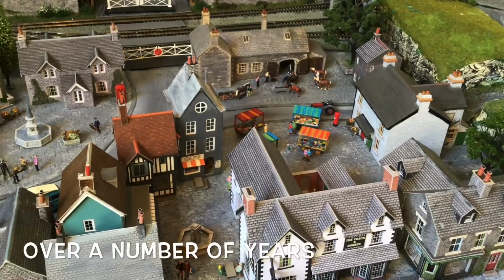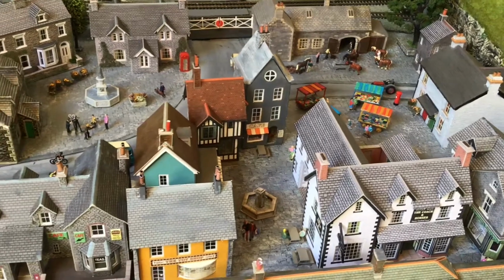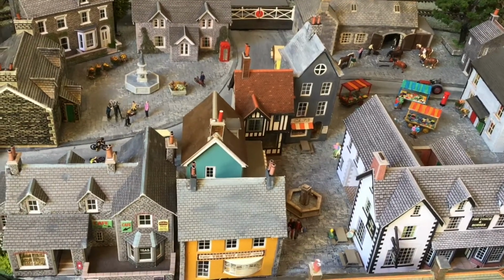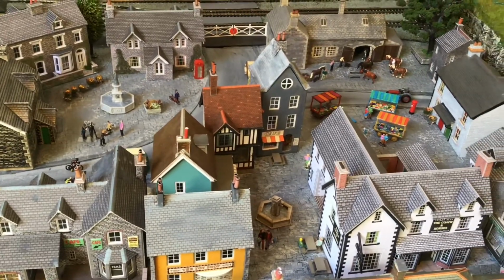I've created a market. There are some little bits of areas with water features in, with planters. Obviously there's a telephone kiosk and a pillar box. I'm going to be doing a few other things.